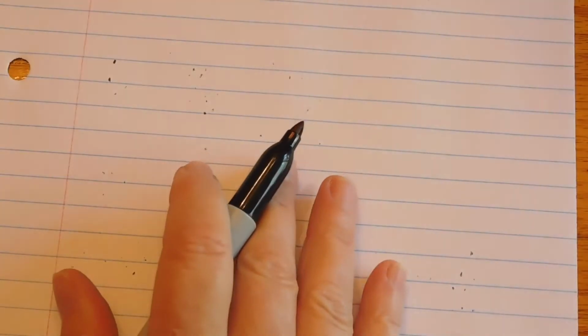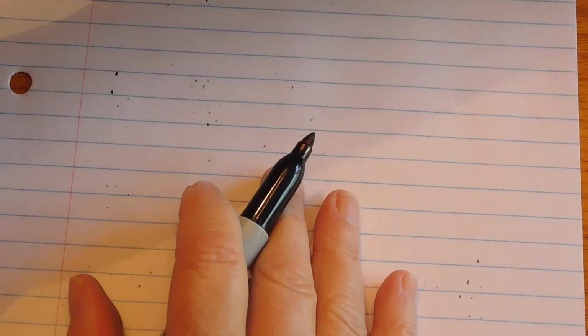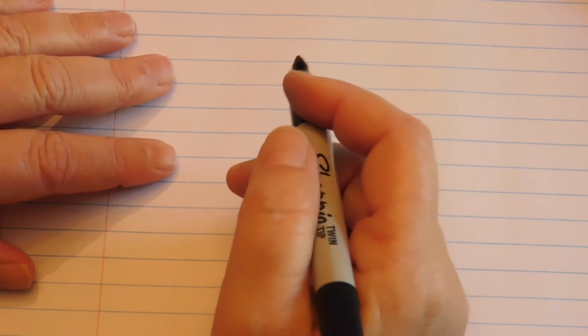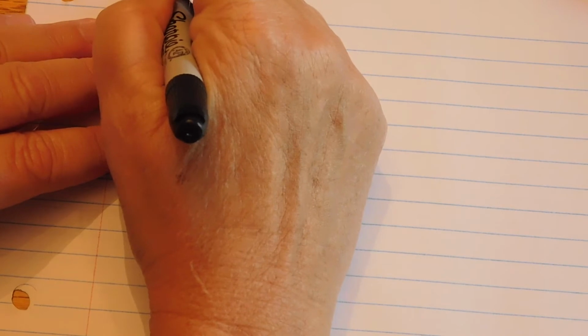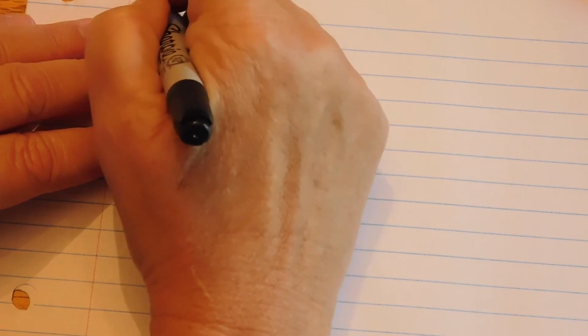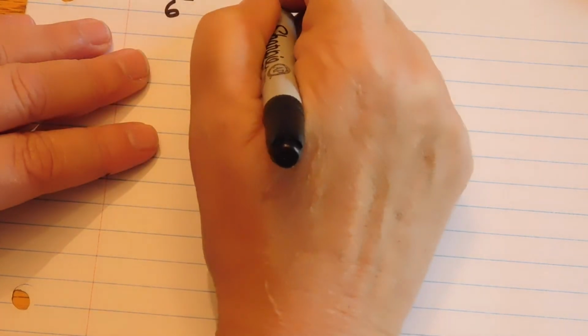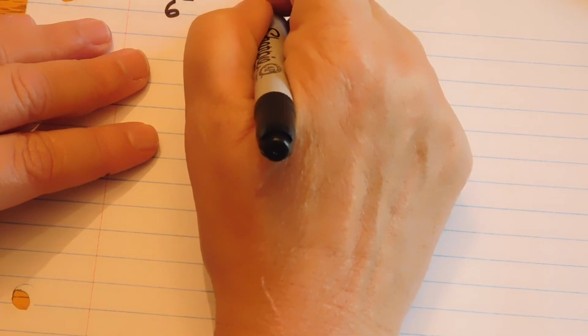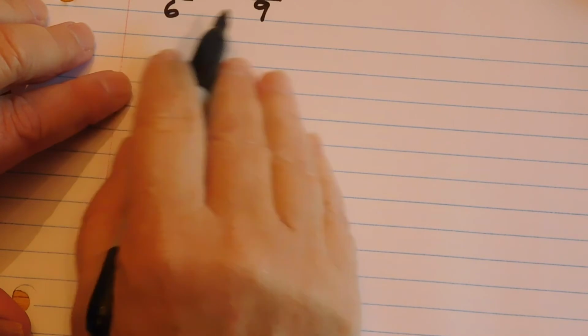We'll do one more and then we'll move on. Trying to keep a piece of paper underneath so I don't mark up my dining room table. Okay? So this time we'll do a harder one. Let's do 4/6 and 1/9. Okay? So I look at the 6 and I look at the 9.